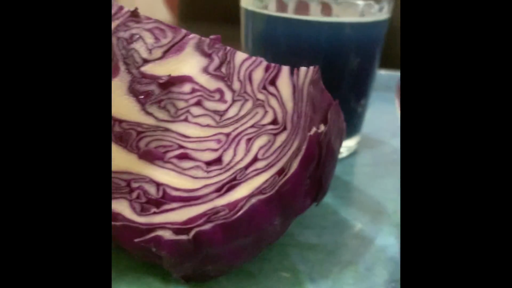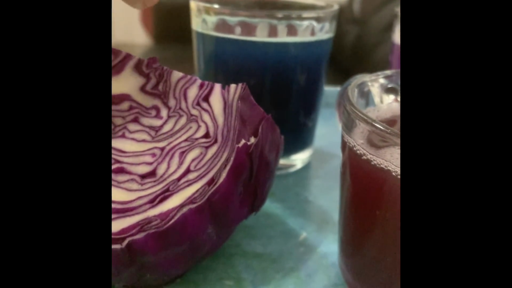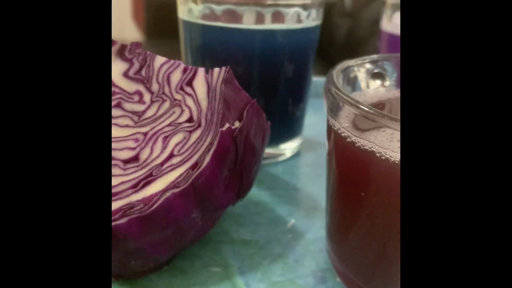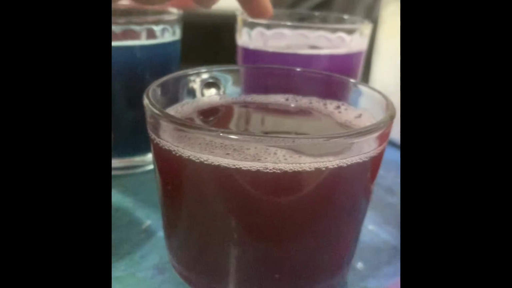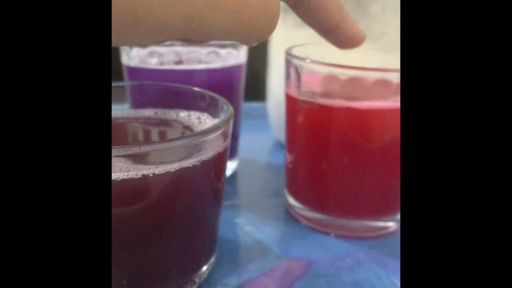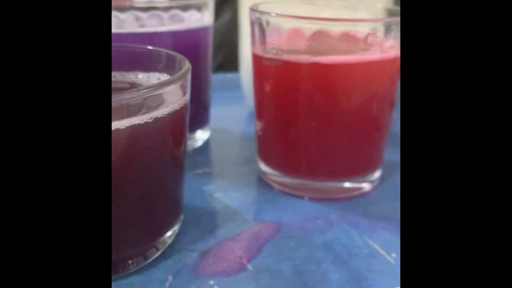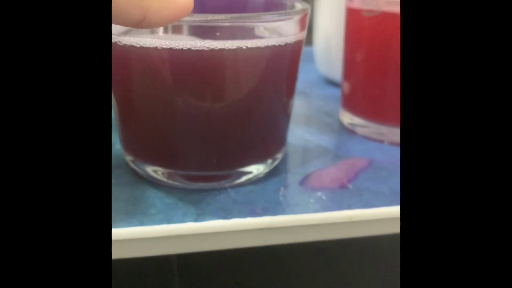So to end this, the baking soda gave us a blue color, the hand soap with water gave us a bright purple, and the lemon gave us a red, and the dish soap and tap water solution with the cabbage juice gave us a bright pink.